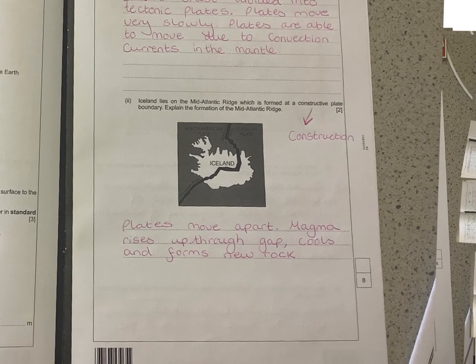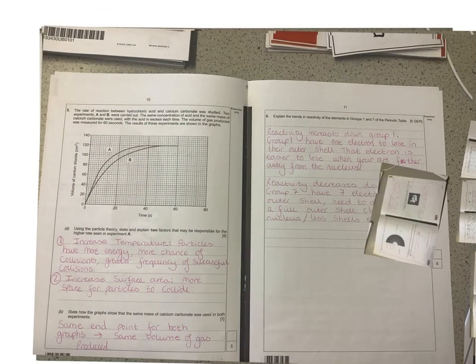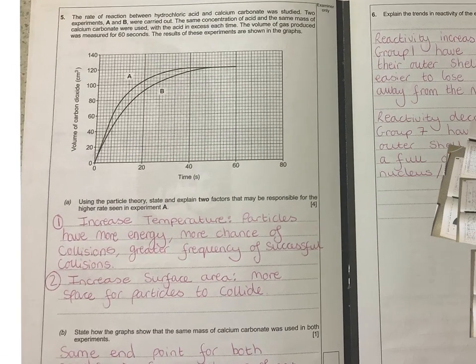Iceland's boundary lies on a mid-Atlantic ridge between two plates, the North American and the Eurasian plate. It tells you that it's a constructive plate boundary, so as soon as I see that, I think construction. Something is being constructed. Plates move apart. Magma rises up through the gap, cools and forms new rock. So that is how that mid-Atlantic ridge is formed, because these two plates have moved away from each other and gone through the process.